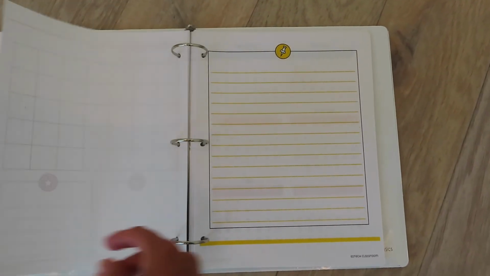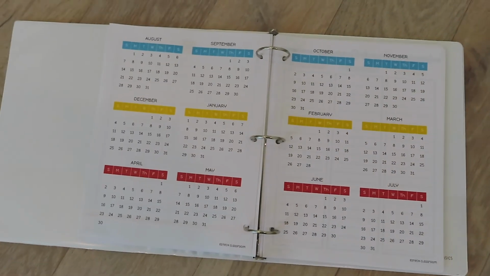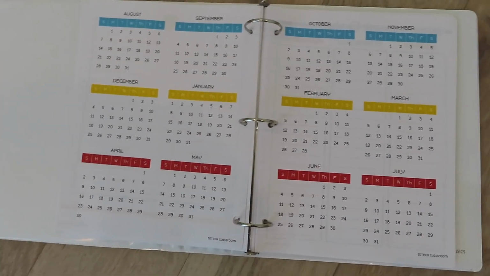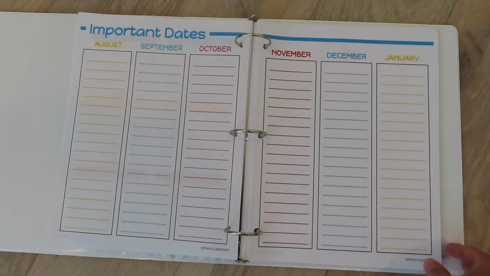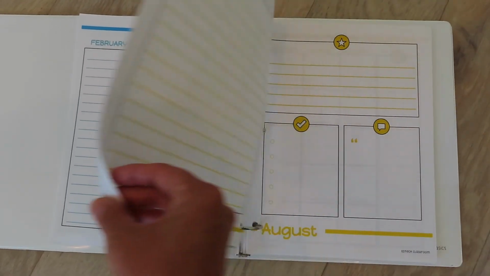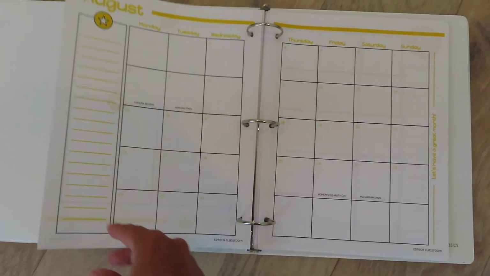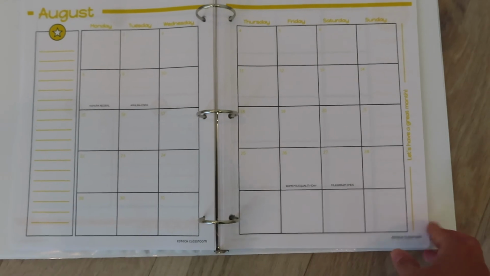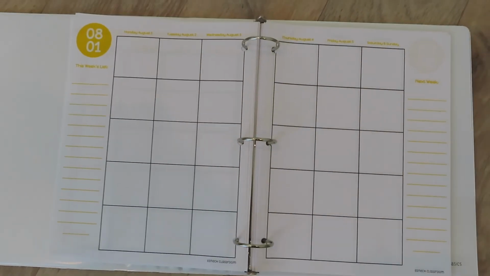There's planning pages, and then we move on to the actual planner part, which is the part that I think is so awesome. So you'll see we have this year at a glance view that you can print out, and then next here we have a section for important dates for the entire year. And then we move on to the month of August, and you'll see we have this add a month view. We have different holidays included in here, a place to take notes. And then this is what the block view actually looks like.